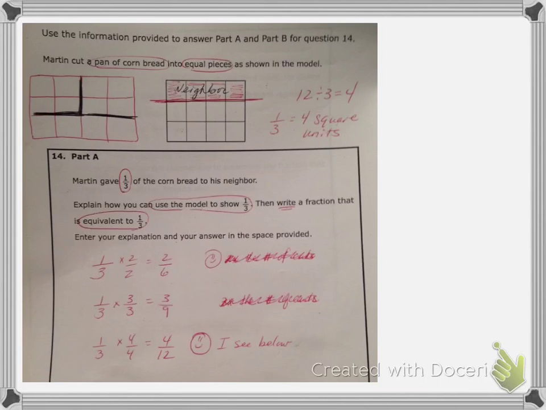Then it says, write a fraction that is equivalent to 1/3. Well, I started just thinking about equivalent fractions. I did 1/3, and I multiplied both the numerator and the denominator by 2, right down here. And I know that 1/3 is 2/6, but I didn't see it up in the picture. So I thought, well, 2/6 is an equivalent fraction of 1/3. Then I did 1/3, and I multiplied both the numerator and the denominator by 3, and I got 3/9. And I didn't see it up in the picture.